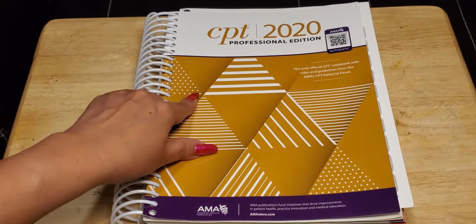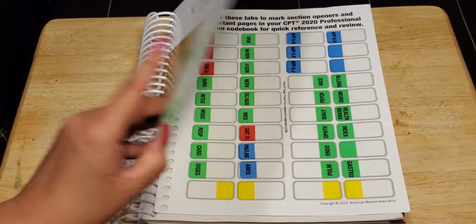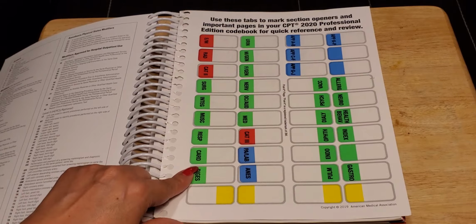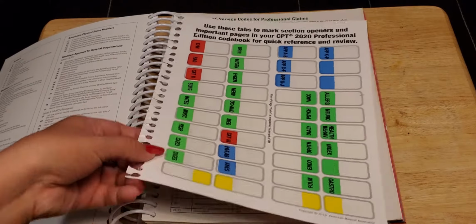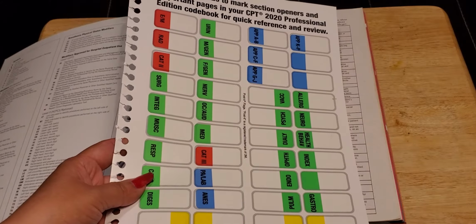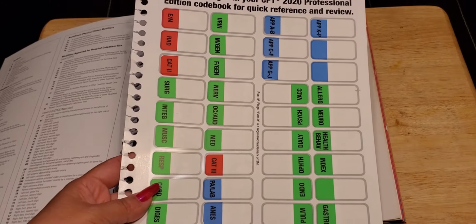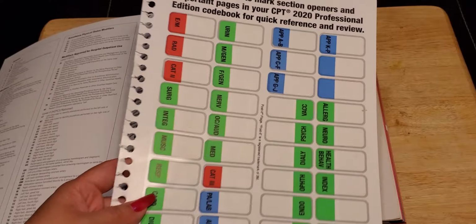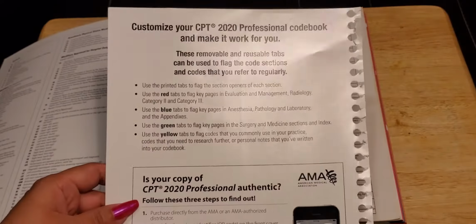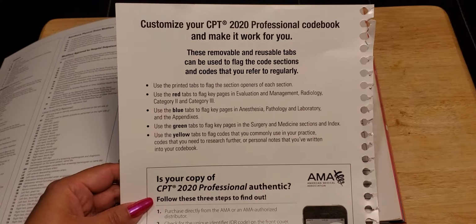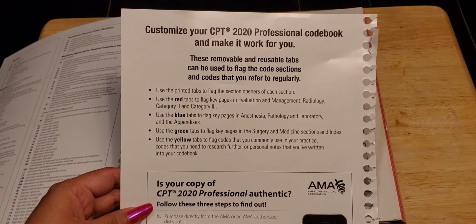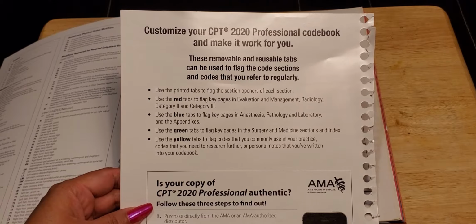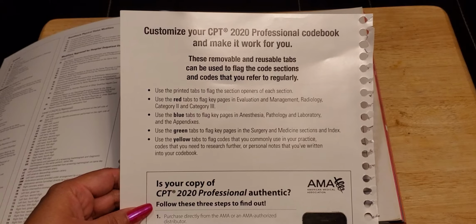Okay, so CPT Professional Edition. I tore this out already to get ready for this episode. But this was in here. It's attached to this book, and this just has all the little tabs and the sections that they fall under. And then on the back here, it talks about how to customize your book, right? How to tab it. So it says use the printed tabs to flag the section openers of each section.